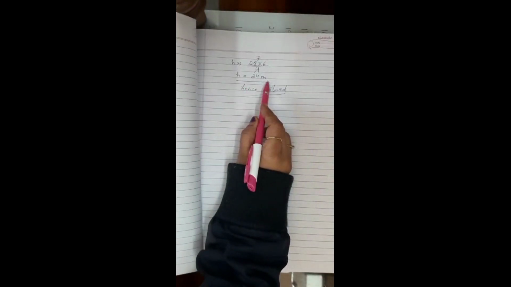Because of this, the two triangles are similar by AA property, and therefore AB upon DE equals BC upon EF, and when we put the values, the height comes out to be 24 meter. Okay, so move on to the next question, the 29th question.